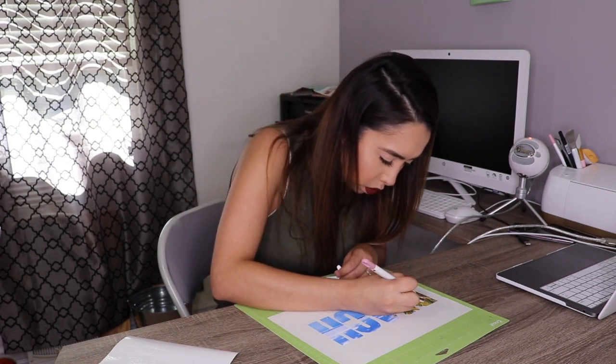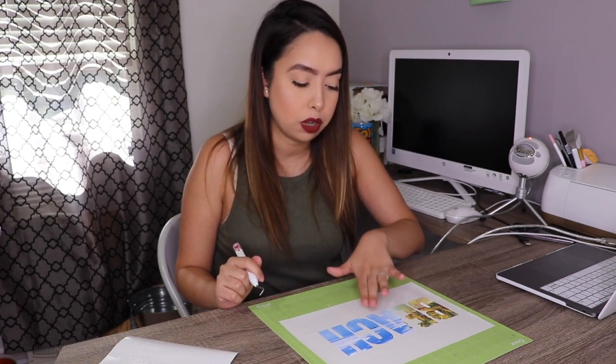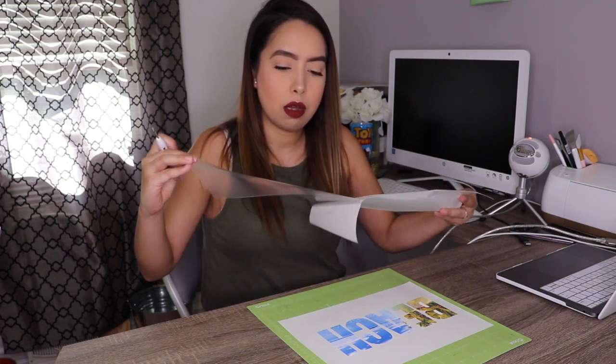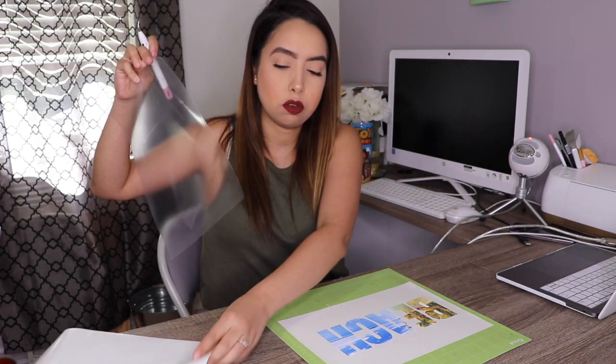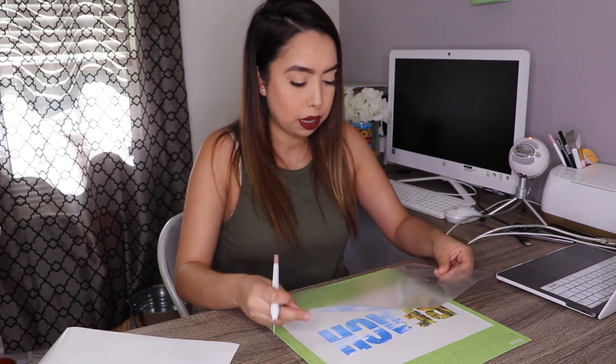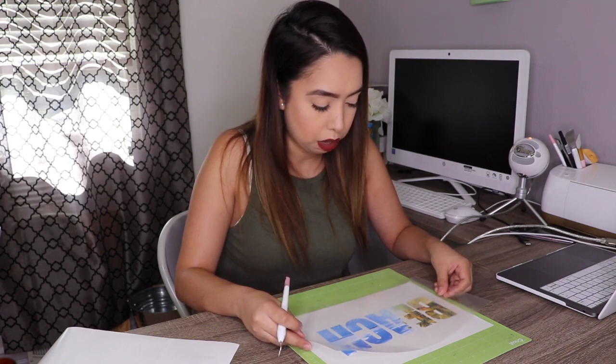Okay, I believe everything is removed. So now, if you remember in my Pennywise video, I pulled up each letter piece by piece because I wasn't aware that heat transfer tape exists. So I got my hands on some now, and we are going to use it to transfer our design. I haven't read much about this yet, so I'm not sure if it can be used more than once, but I will ask and find out. So we are just going to place this over our image.